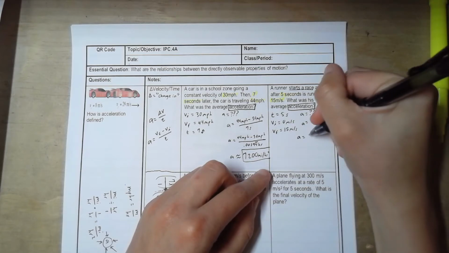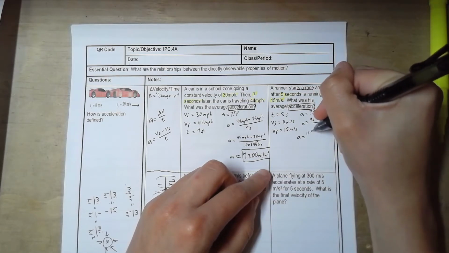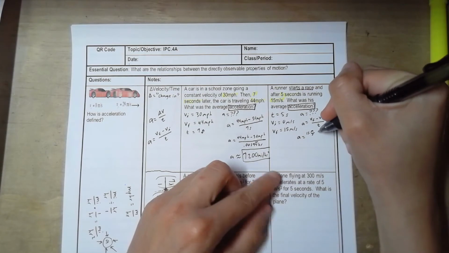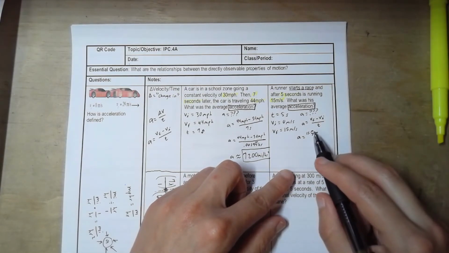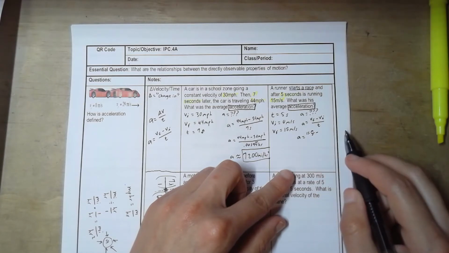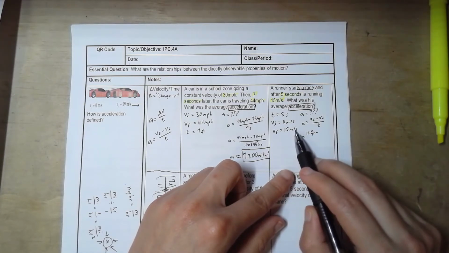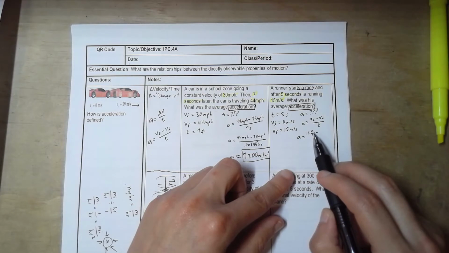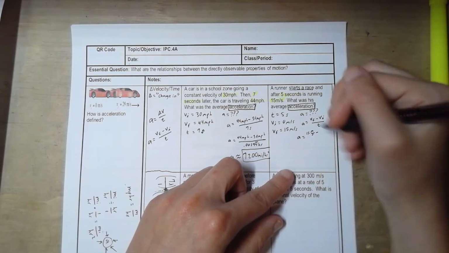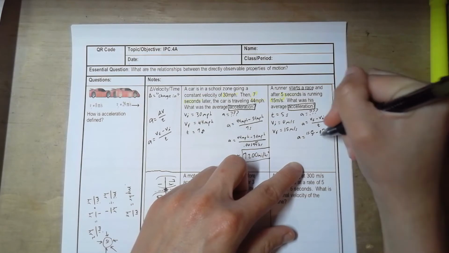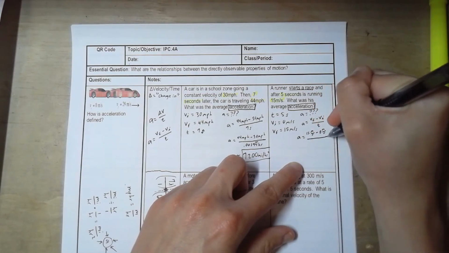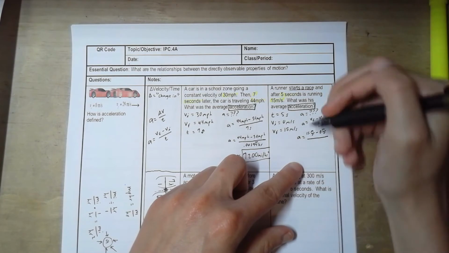Final velocity is 15 meters per second. I'm going to write meters over second because I'm trying to squish this stuff in. It's just another notation. This is the same vertically as it is when I write it sideways. It means the same thing. So minus 0 meters per second, over our time, which is 5 seconds.